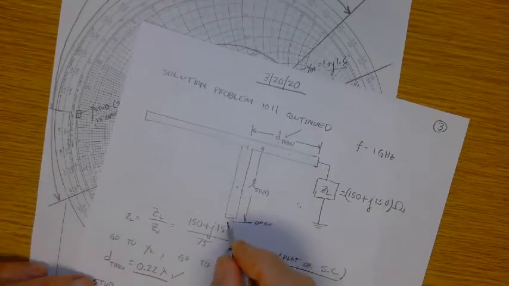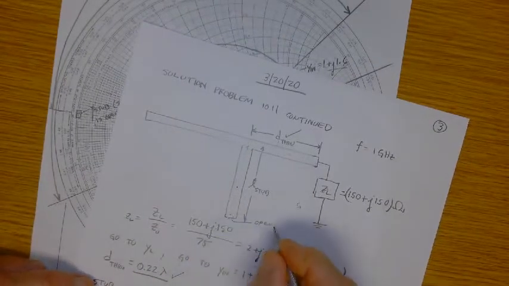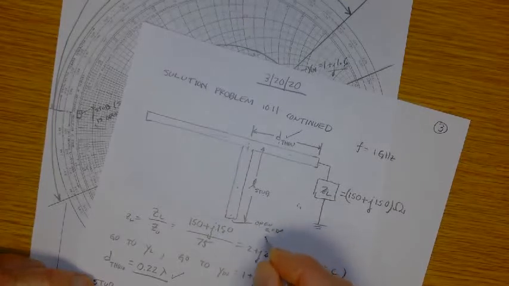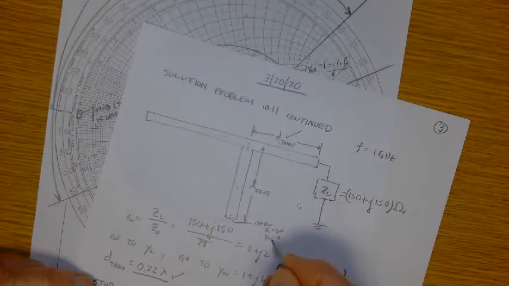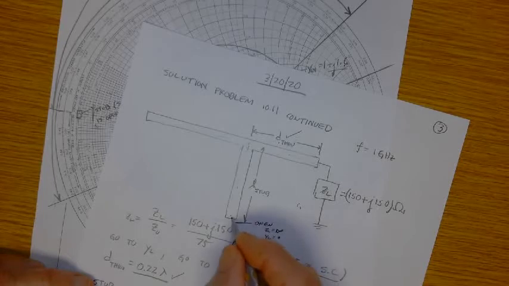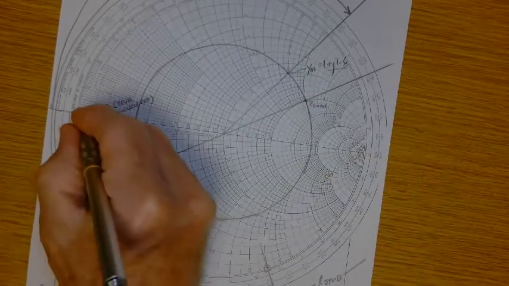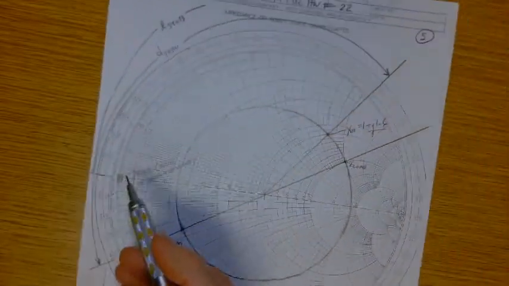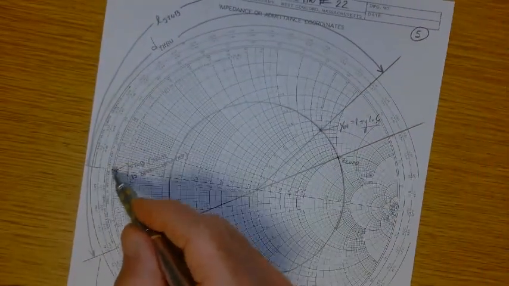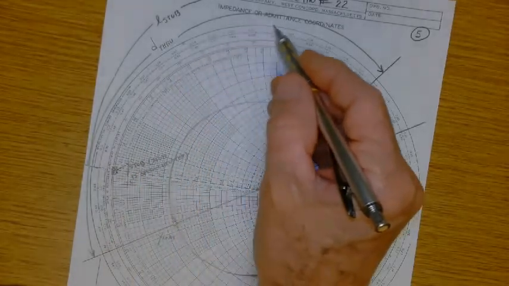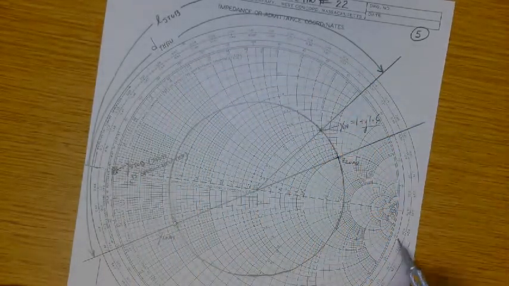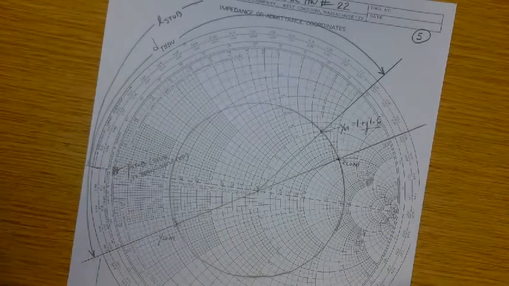So if I'm right here, that is an open circuit, or a Z load of infinity, or a Y load equal to 0, right? Reciprocal. So I need to work in admittance because I'm putting things in parallel. So being right here is the same as being right at this point right here. Then I'm moving toward the generator, right? And I'm going to stop where I get minus J1.6.